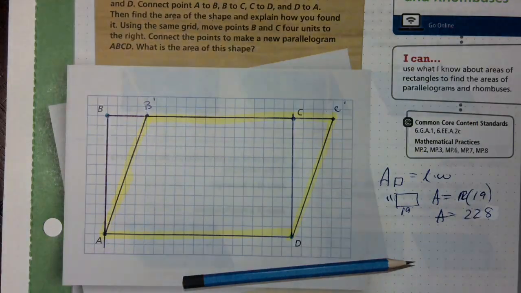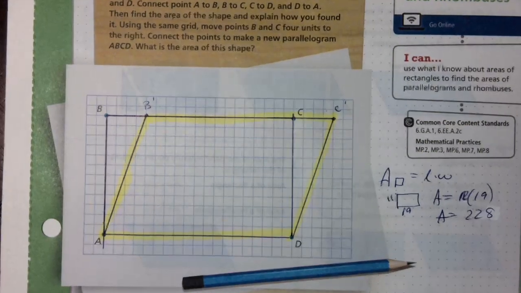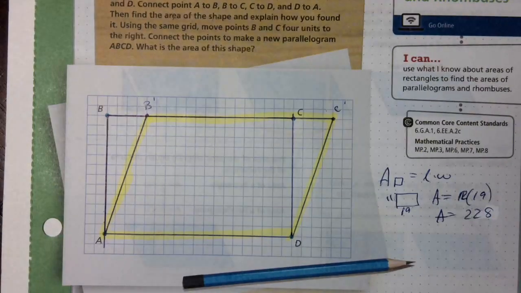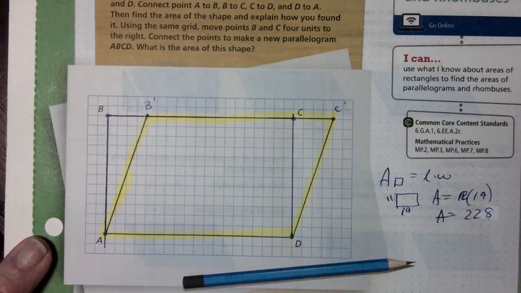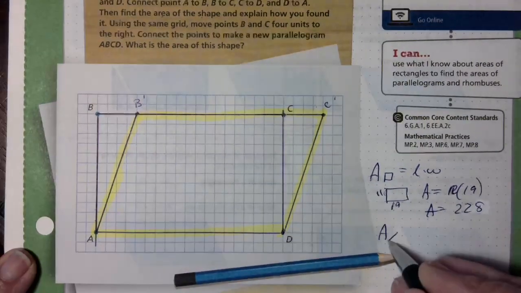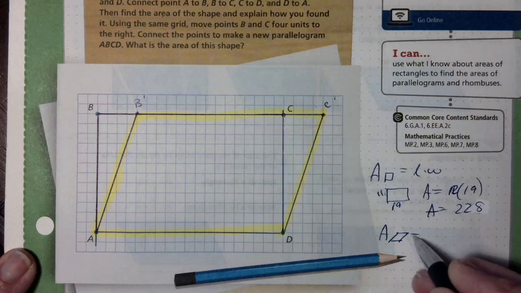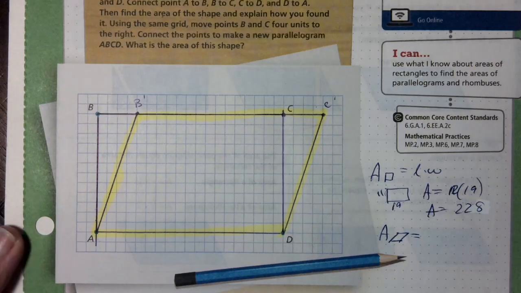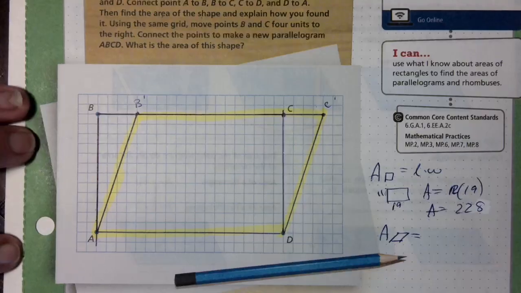Okay? Now it says, what's the area of this shape? What do you think it's going to be? So the area of this parallelogram now, that's that shape, what do you think it's going to be? Well, let's see.